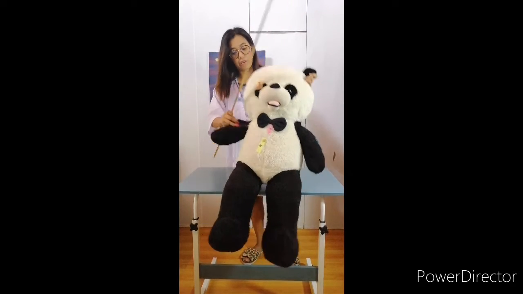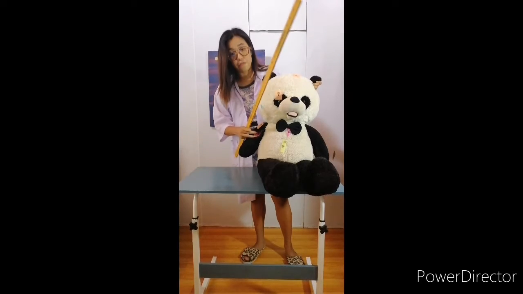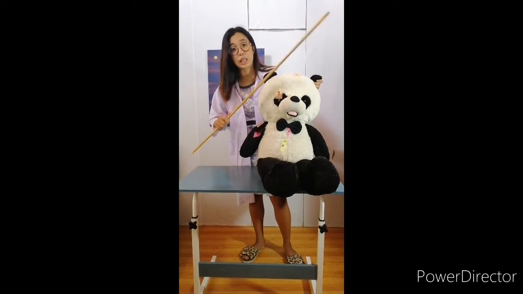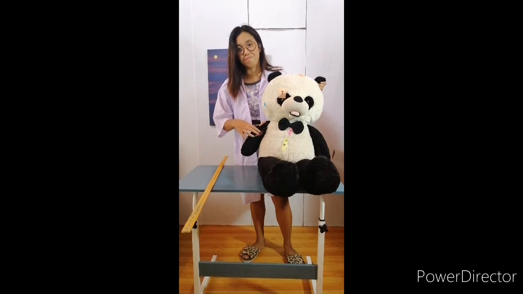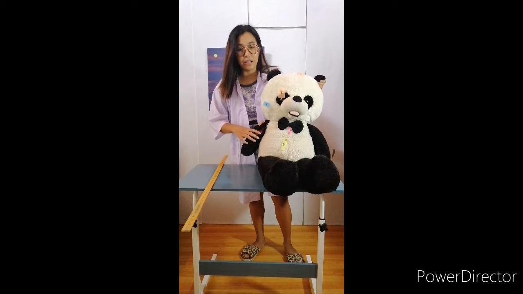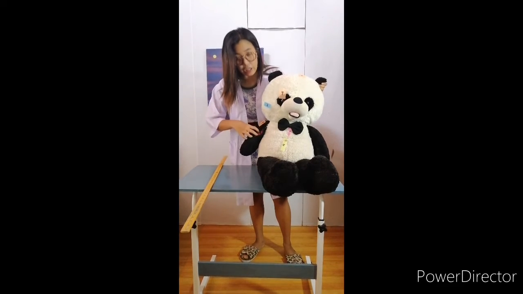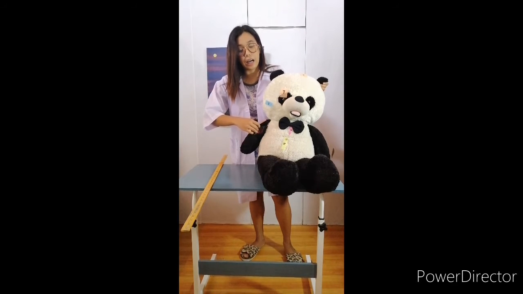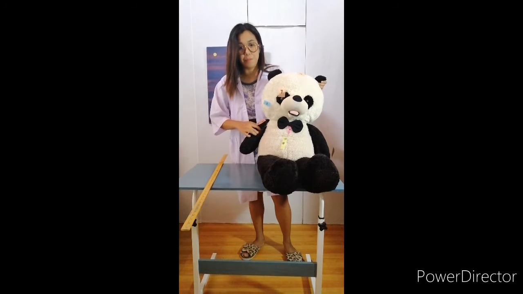This is the part nearest the surface. Surface is the whole skin, the entire skin of the body. So when we say peripheral, or the part nearest the surface, it is located here when we cut the skin of an animal.